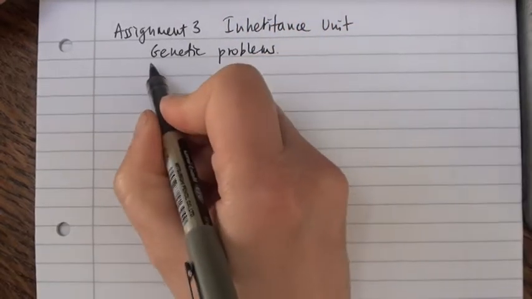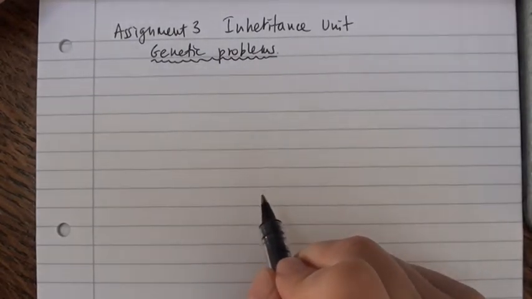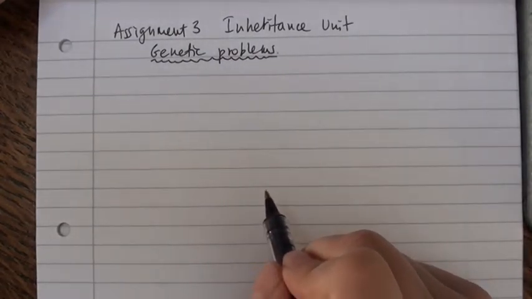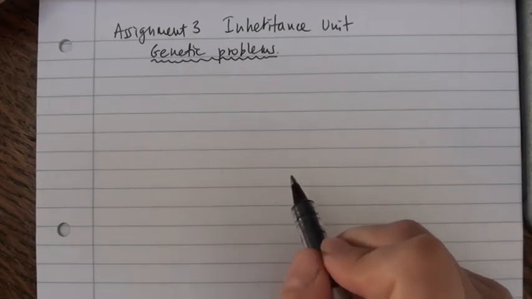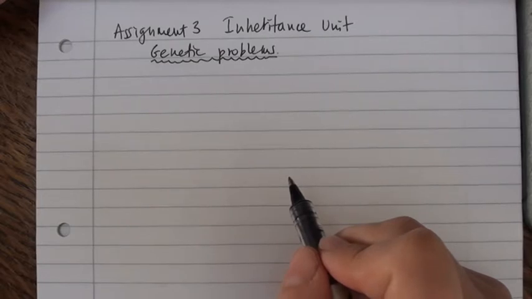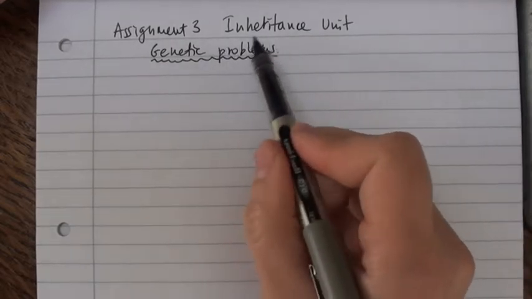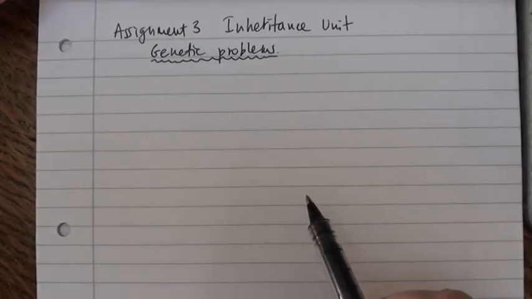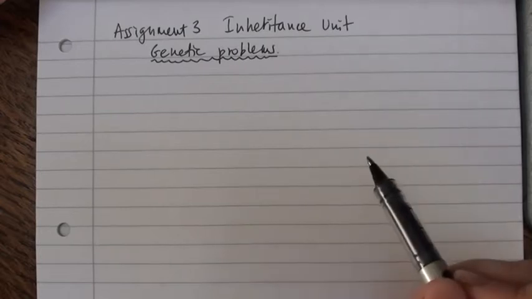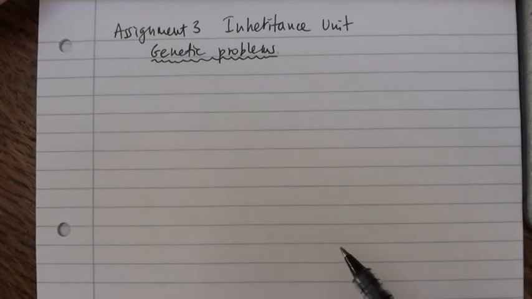Right, and don't let this word "problems" throw you. Problems doesn't necessarily mean disorders. We're talking about how different traits, different characteristics are passed from one generation to the next. So the problems are a bit like maths problems: you're given a set of information and you need to work out what the next generation's traits or characteristics are going to be. So it's sort of problems in that context.